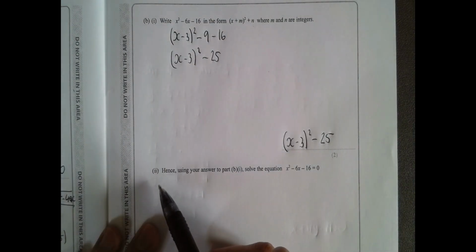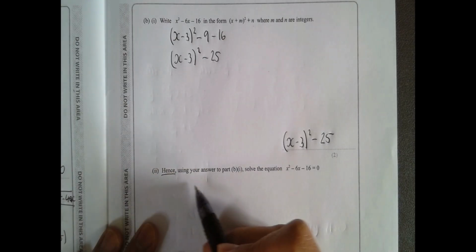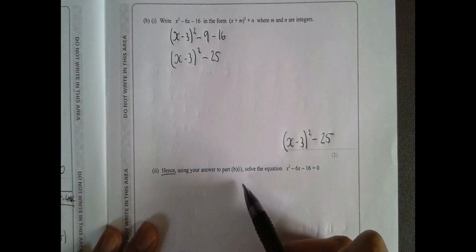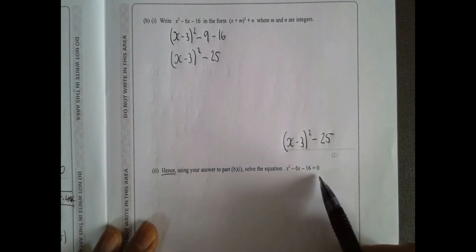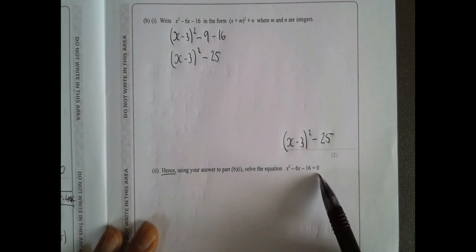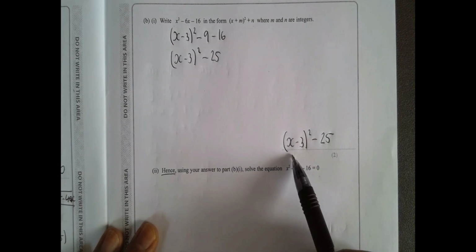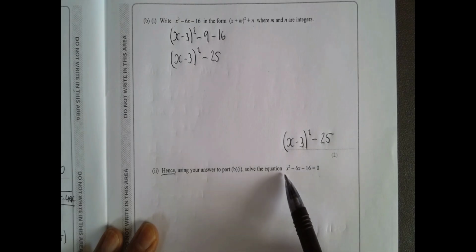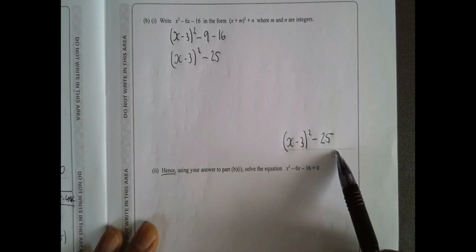Okay, part 2, again, it's used the word hence. It's saying hence, using your answer to part 1, solve the equation x squared take away 6x take away 16 is equal to 0. So this is the expression I had over here, but this is now an equation where it's equal to 0, and I want to solve the equation using what I've done over here. So what that's telling me is that I want to replace this x squared take away 6x take away 16 with this completed square form over here and make it equal to 0.